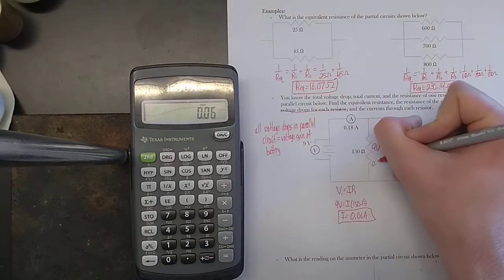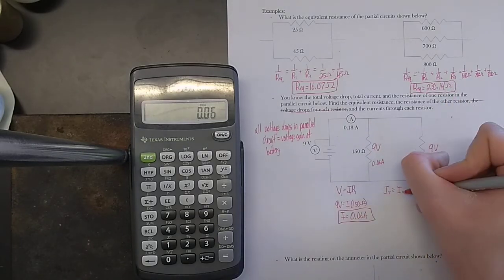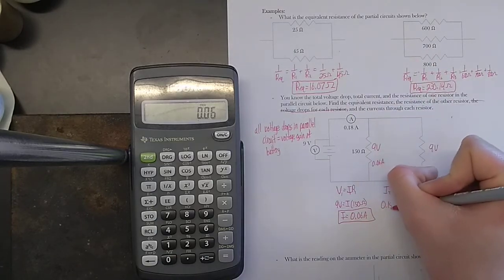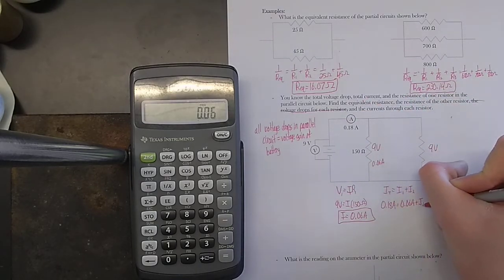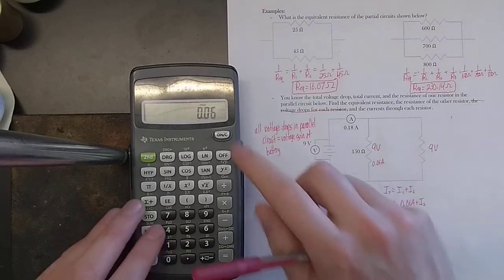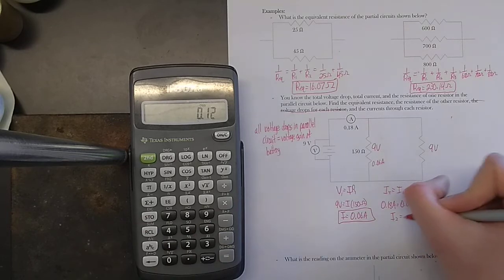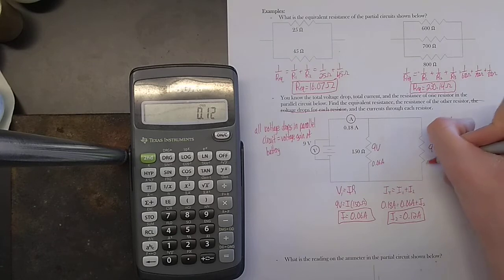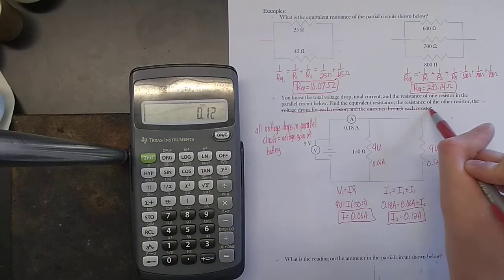Okay, 0.06 amps. And since the total current in a parallel circuit is equal to the sum of the current in the branches, that means that since the total current is 0.18 amps, and the current in branch 1 is 0.06 amps, we can figure out the current in I2. That should be 0.12 amps. Okay, so there's the currents through each resistor.